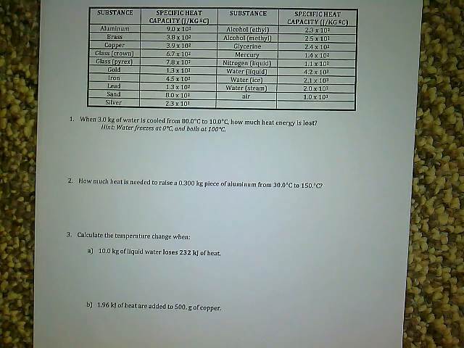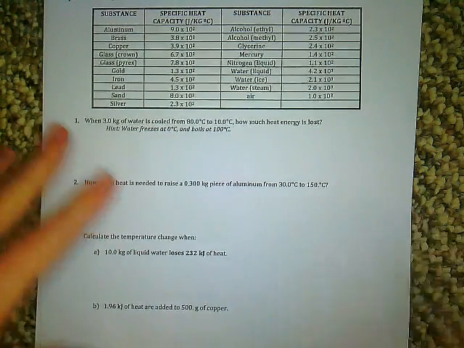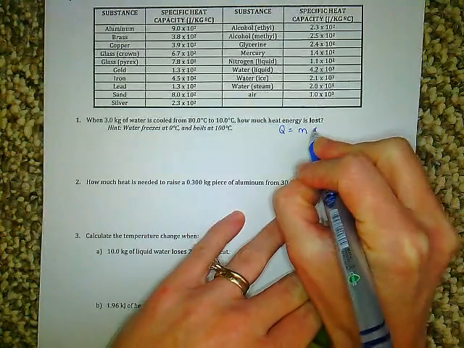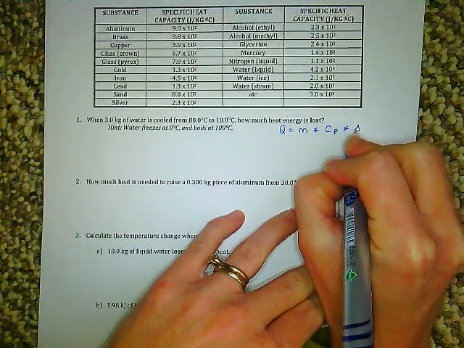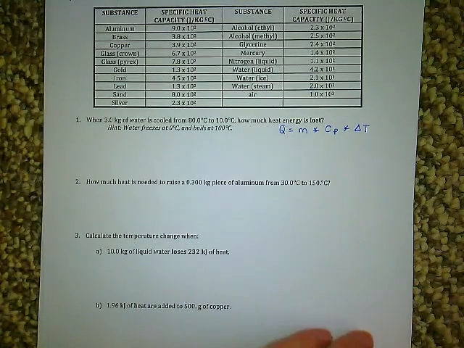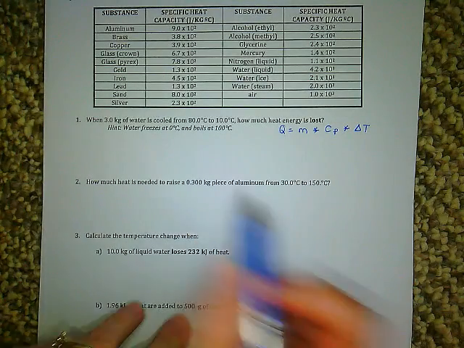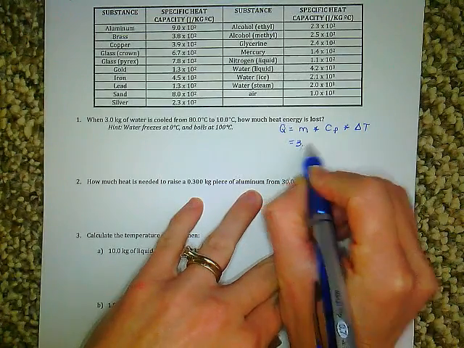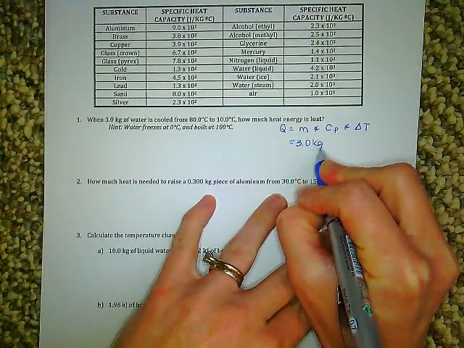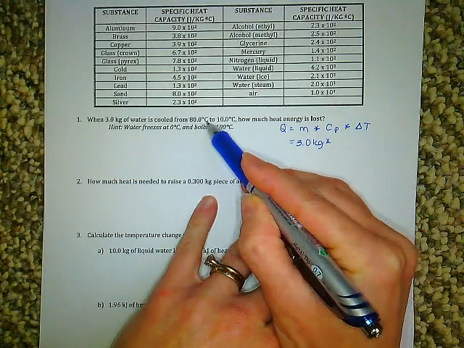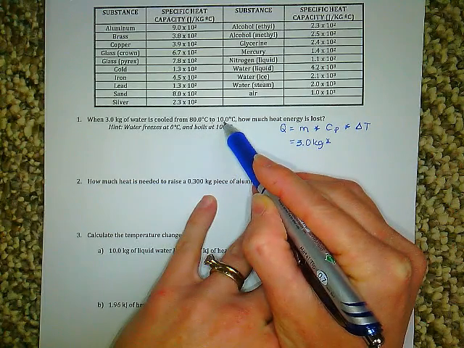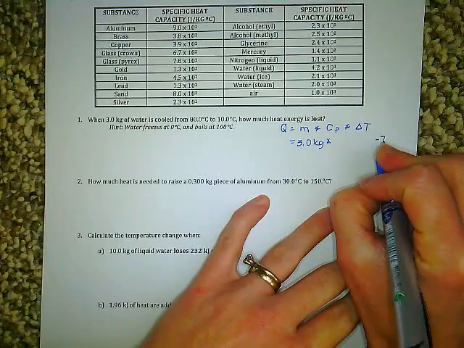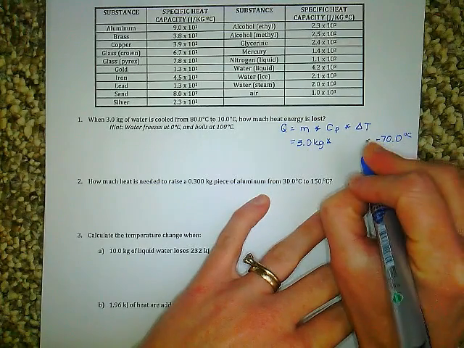Especially for people who struggle with the math, let's just go ahead and write down our formula. We know that Q, which is the heat, equals mass times specific heat times delta T. And that delta T, remember, is final minus initial. So up here, when 3 kilograms of water, so there's our mass, we're going to go ahead and plug that value in, 3.0 kilograms. And it's cooled from 80 to 10. So in this situation, 10 is the final minus 80 initial. So our delta T here is a negative 70.0 degrees Celsius.